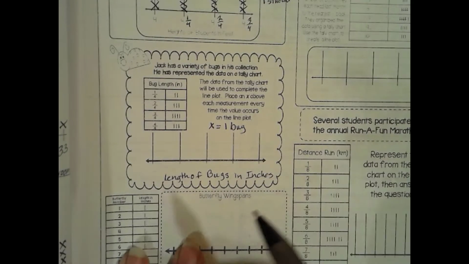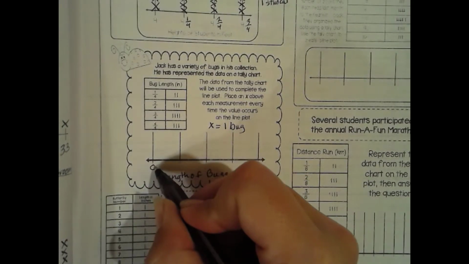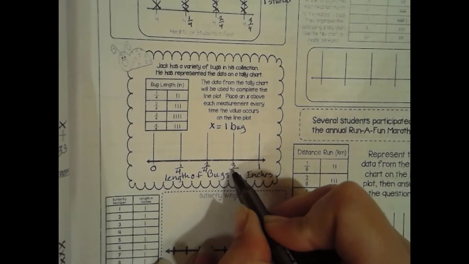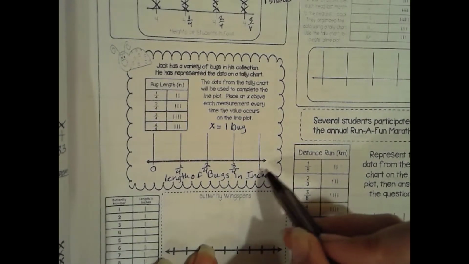Let's see. Start with 0, and we're going to go to 1. And our increments are going up by 1/4. So here's 1/4, 2/4, 3/4, and then 4/4 or 1 whole.